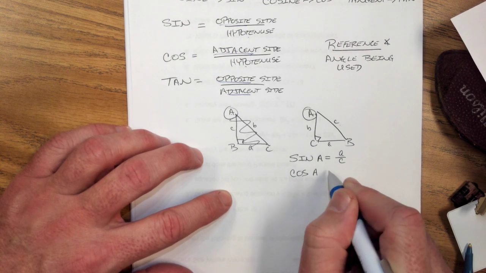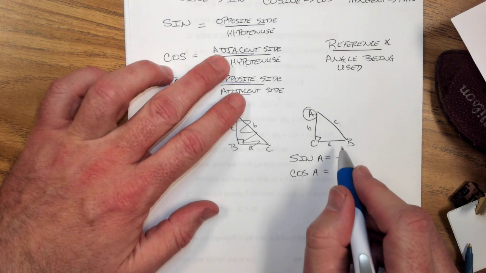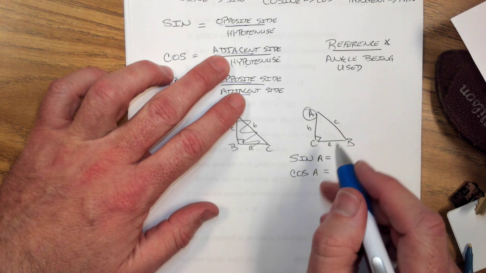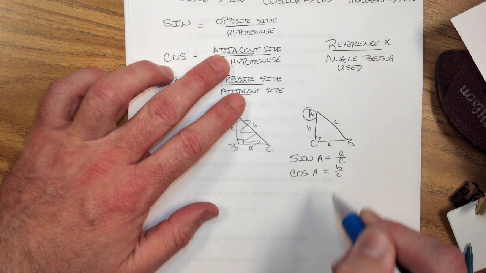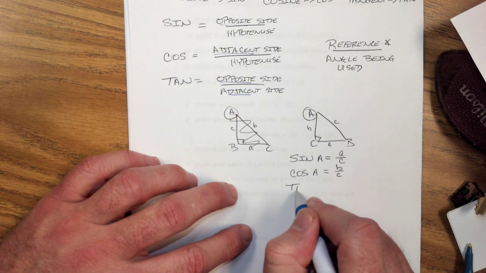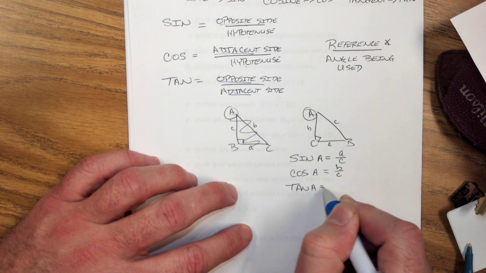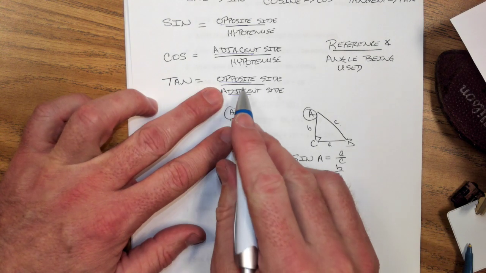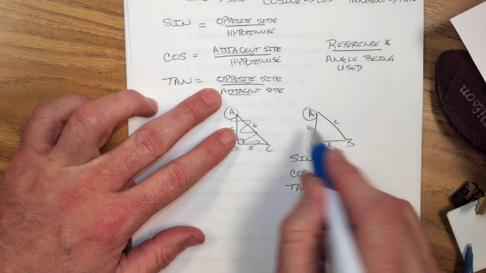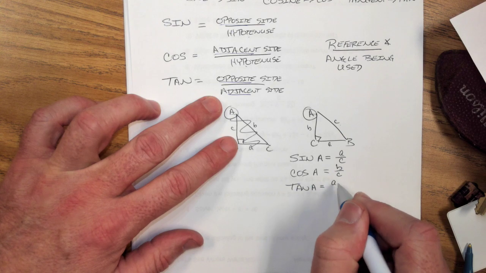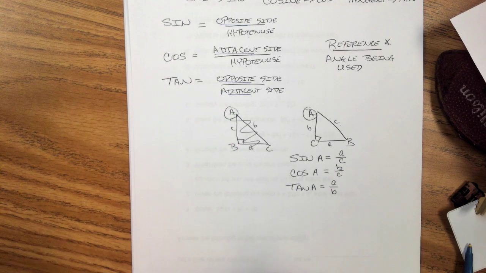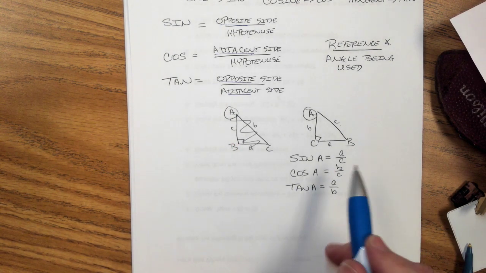Cosine of angle A. Adjacent. So what's adjacent? Touching. So it'll be B over C. Tangent of angle A says opposite, so that's opposite of it, over adjacent. A over B. And again, what's this talking about?